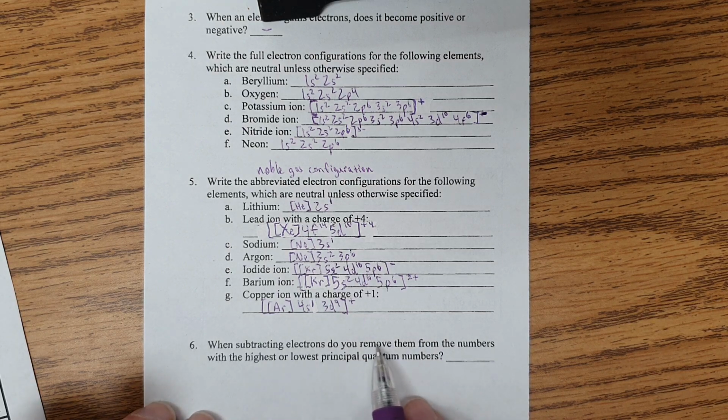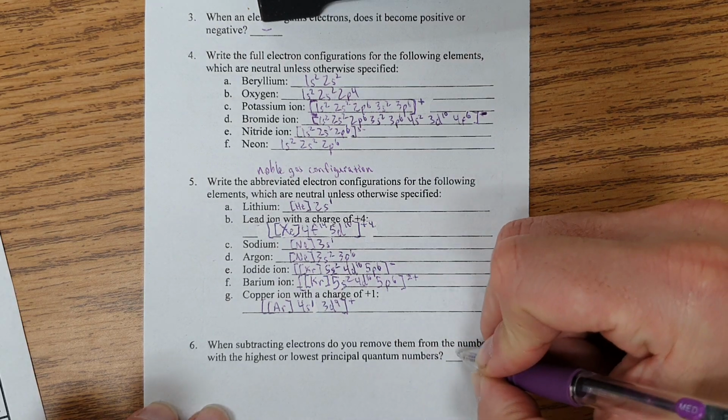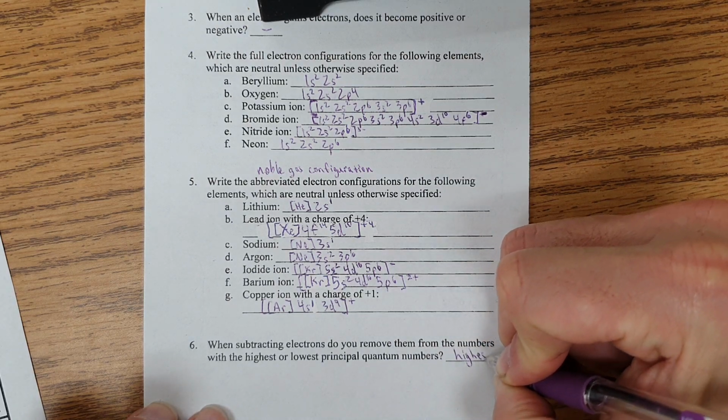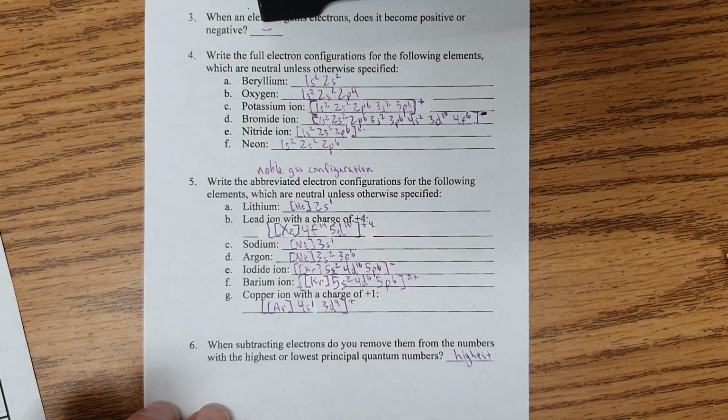When subtracting electrons, do you remove them from numbers with the highest or lowest principal quantum numbers? And the answer is from the highest. That's why we did this.